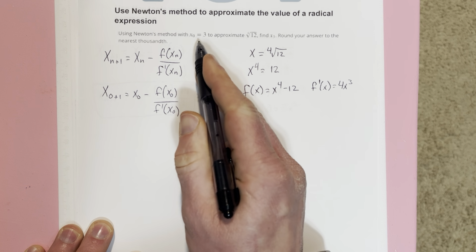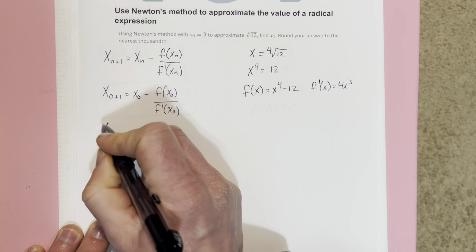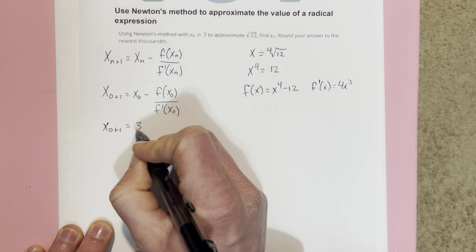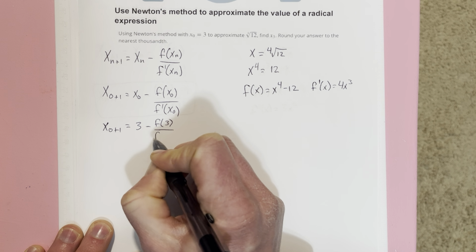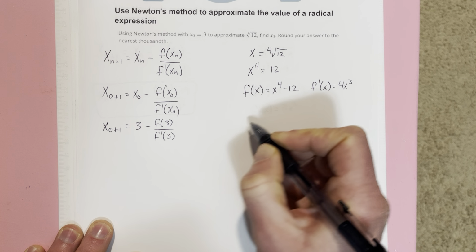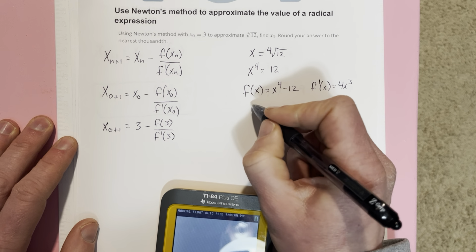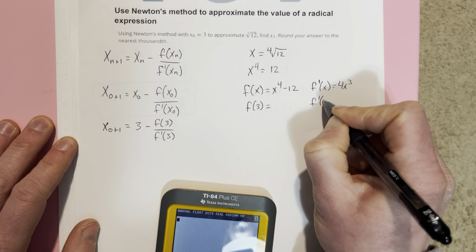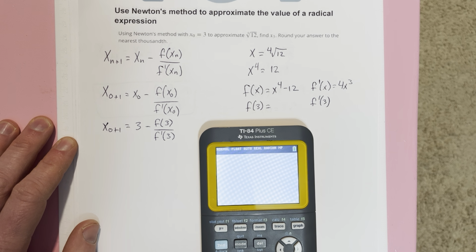Well, we know x sub 0 is 3, so that's really just going to be x sub 1 is equal to 3 minus f of 3 over f prime of 3. So I want to plug that into these two equations here. So I'm going to say f of 3 and f prime of 3. But I'm going to plug both of those into the calculator so I can use them throughout.